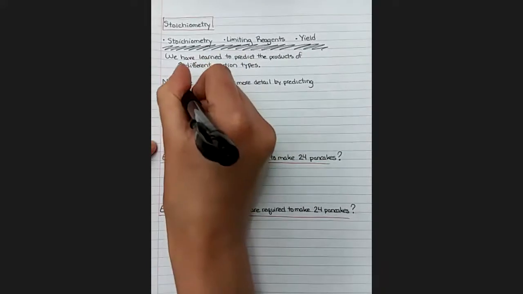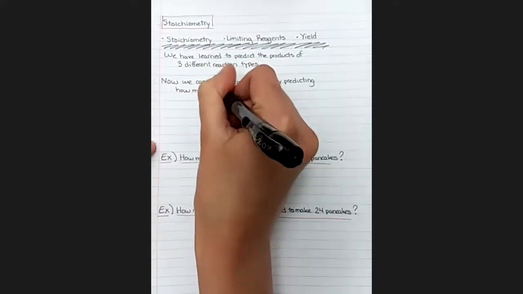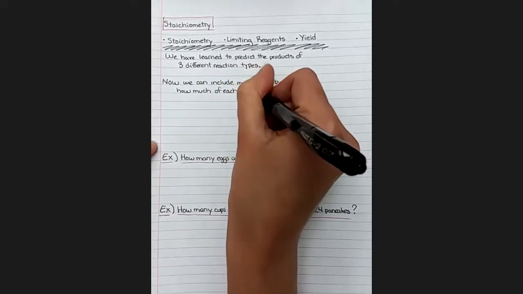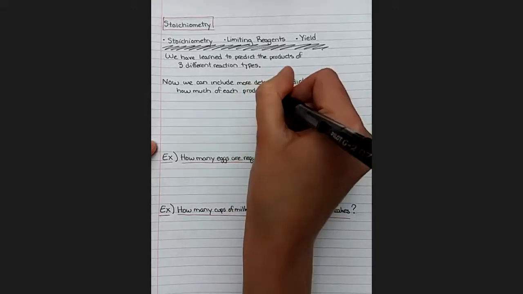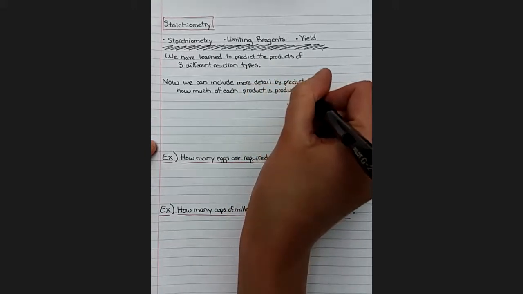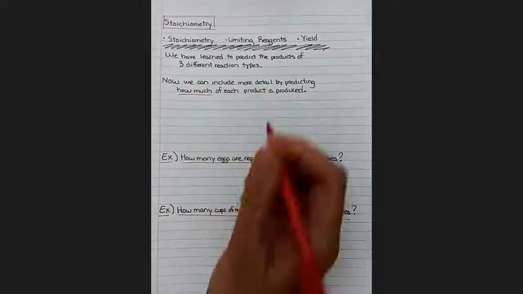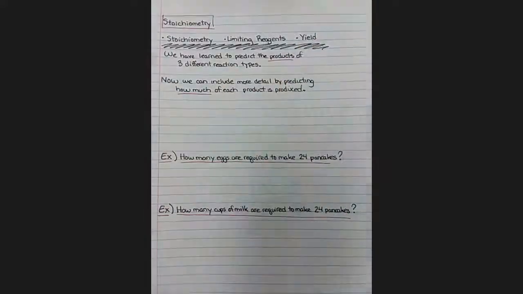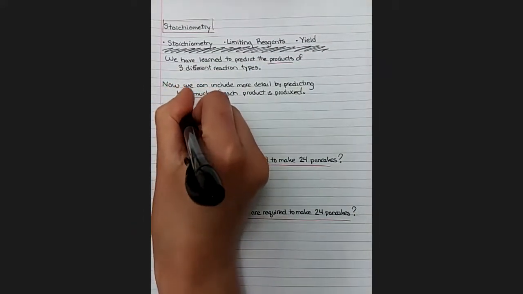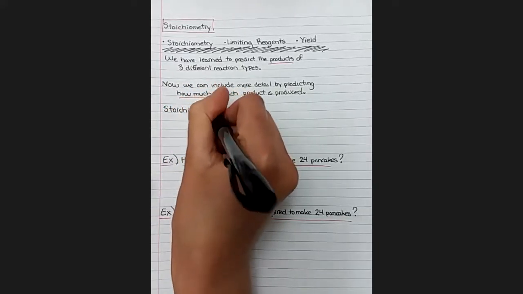We can predict how much of each product is produced. So how much is going to be our new focus? So we'll start by talking about stoichiometry, which will directly lead us to the answer to that question.